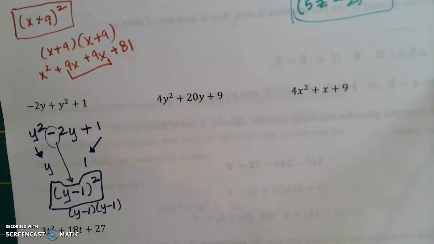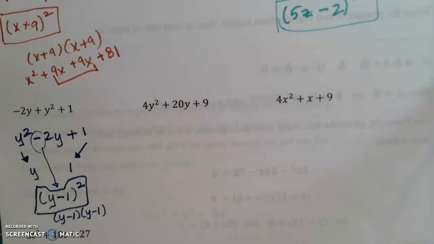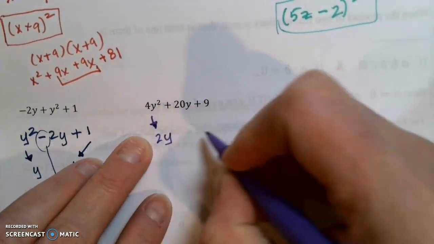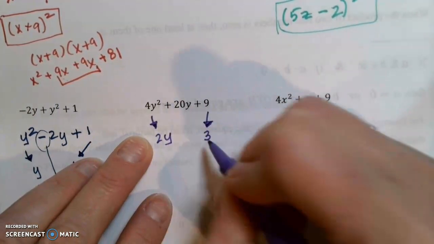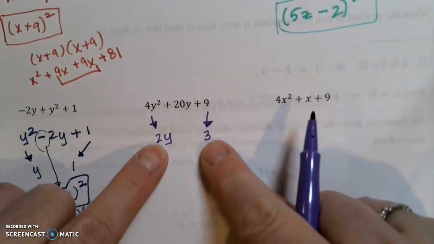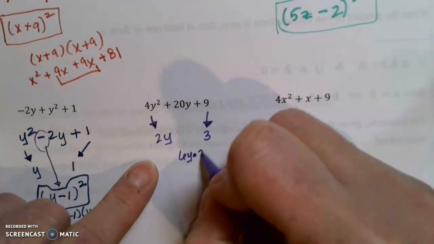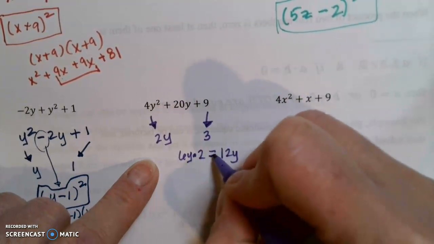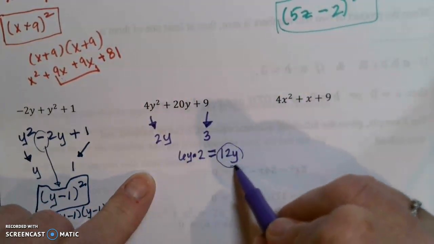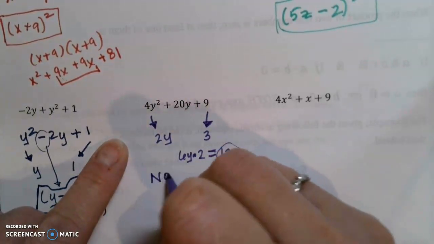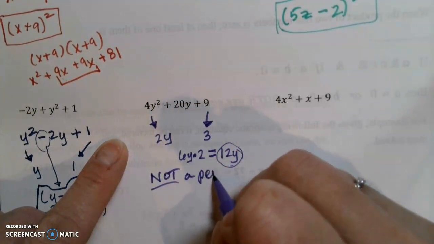All right, let's see the next one here. So 4y squared plus 20y plus 9. All right, so those are ones that I do suspect are perfect squares. So that's 2y, and that is 3 if I take the square roots. Now multiply these together, we would get 6y, but then we have to multiply by 2. So for this to be a perfect square trinomial, I'd be looking for 12y as my middle term. So this is not a perfect square trinomial.